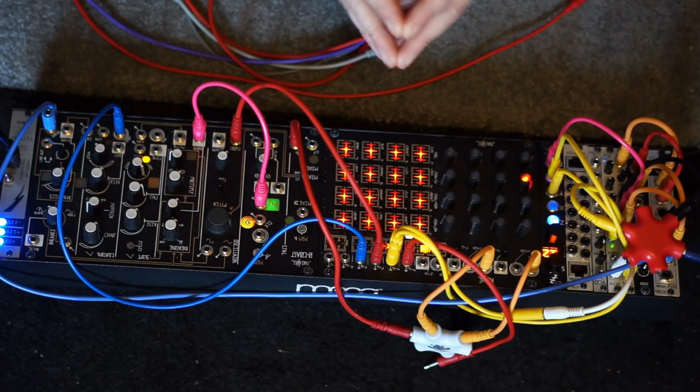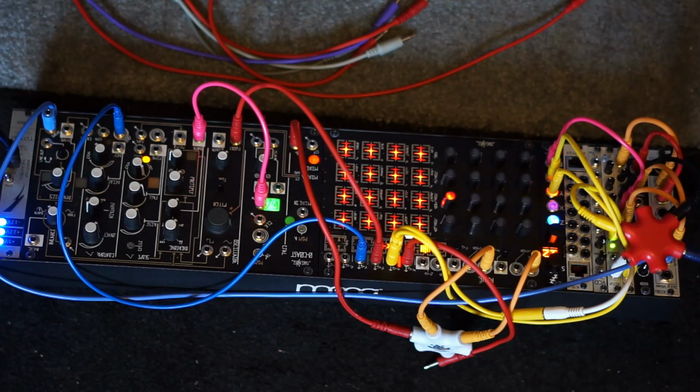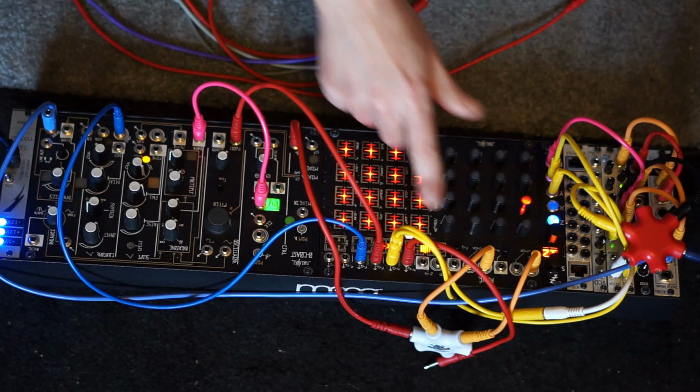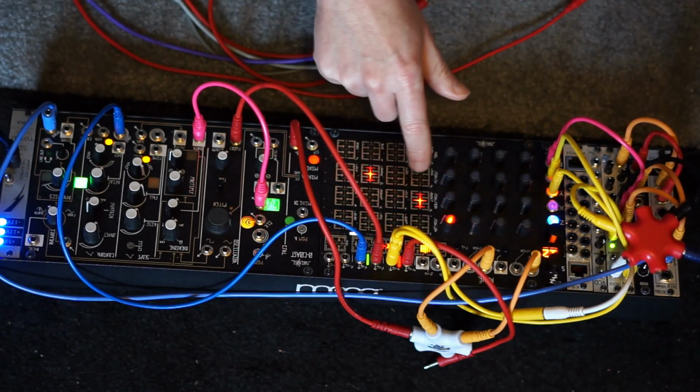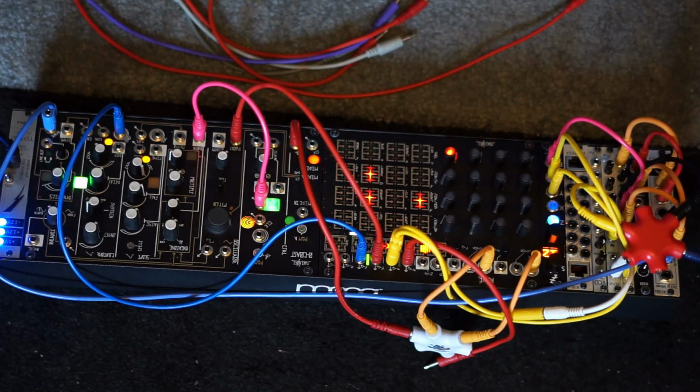So, and finally, let's move to the options of making this setup even more compact.